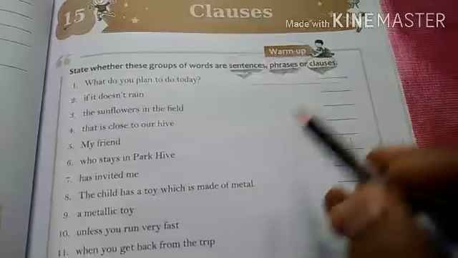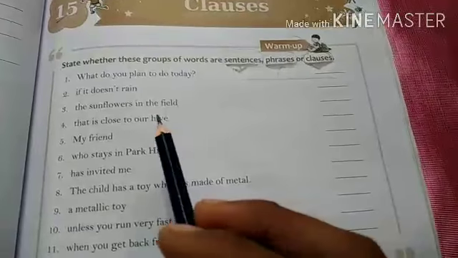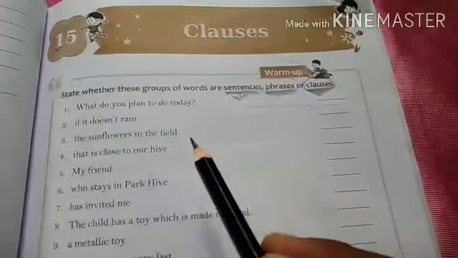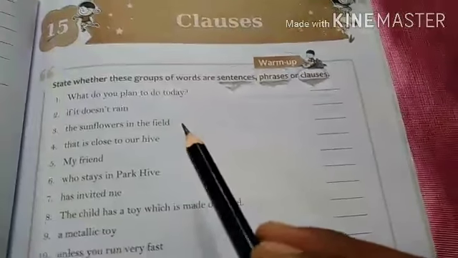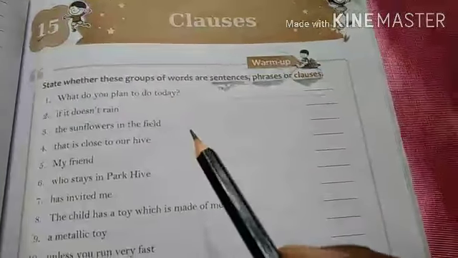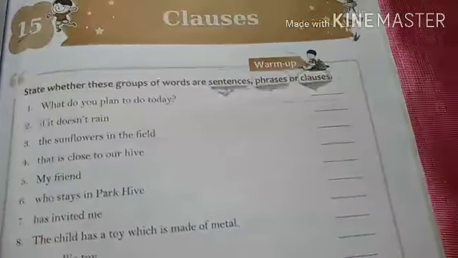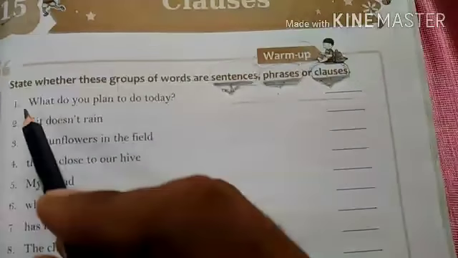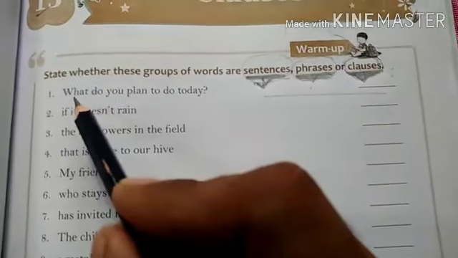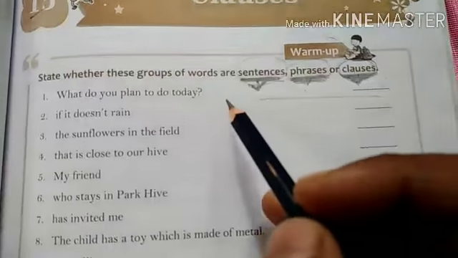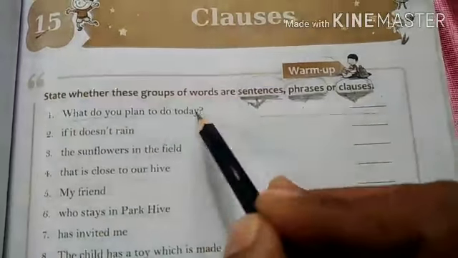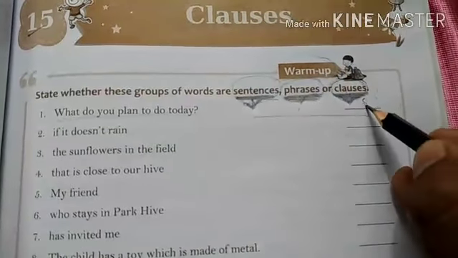So now we will go with this warm-up section to identify whether each group of words given here is a sentence, a phrase or a clause. Okay, let us have a look. In the first question we have, what do you plan to do today? If you read this group of words, it gives us a meaningful sense. So it is a sentence.